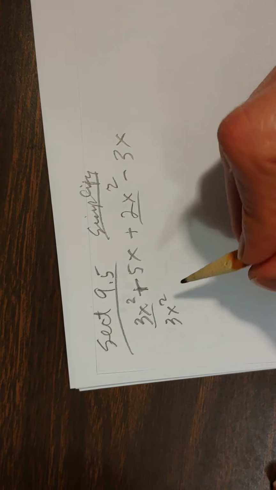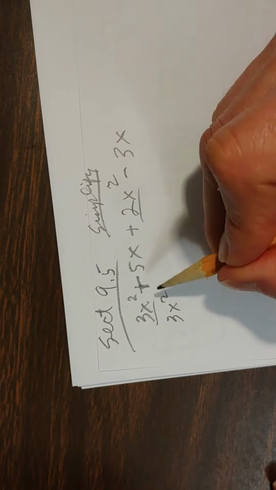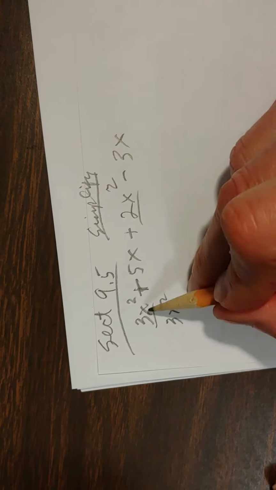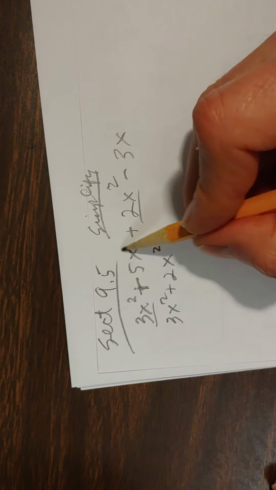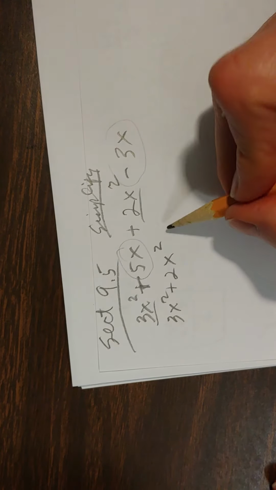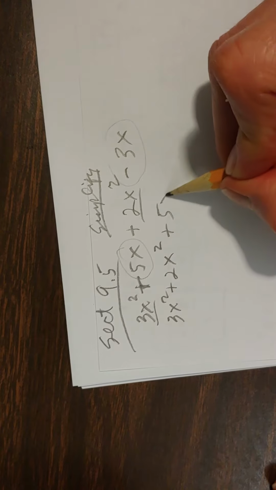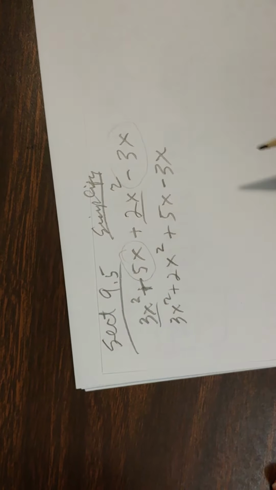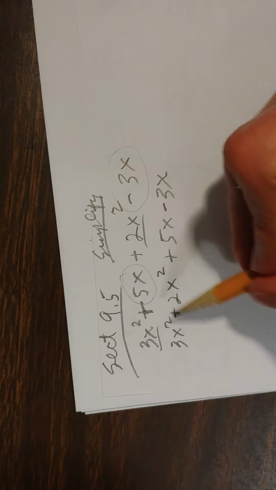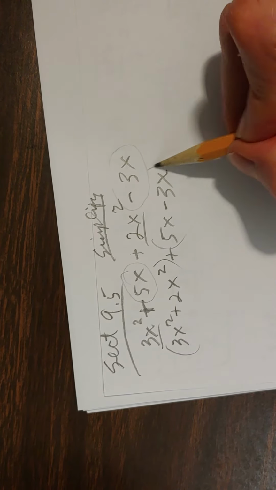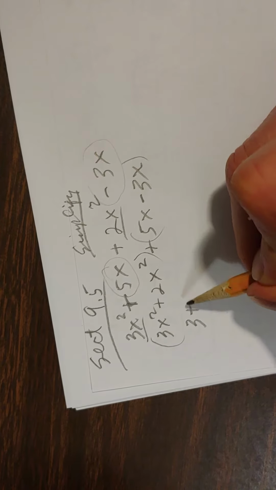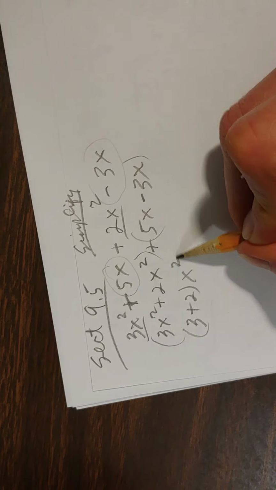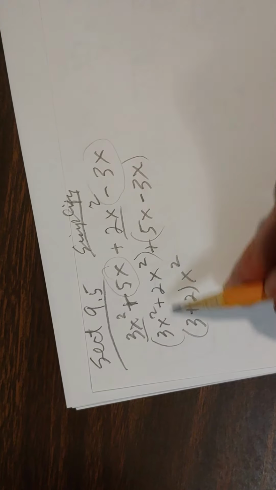But addition is commutative and associative. But you know that. We've gone over that. So these two are like terms, so we can write 3x squared plus 2x squared. We're going to add those together. And the 5x and the minus 3x are like terms, so I could rearrange the problem like this, grouping these two like terms and these two. Because they're like terms, I can factor the x squared out and say 3 plus 2 x squareds. I just add the numerical coefficients.